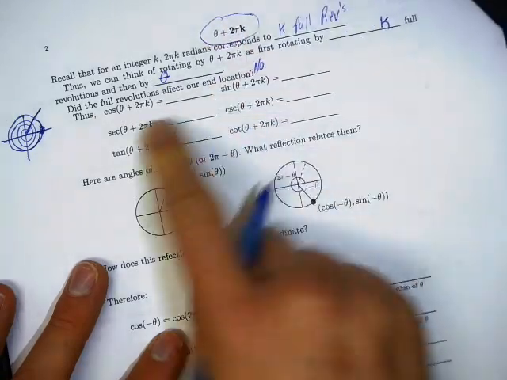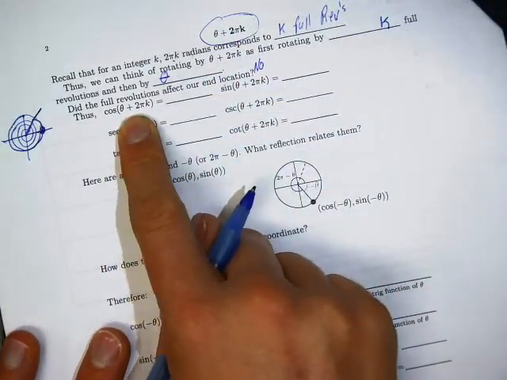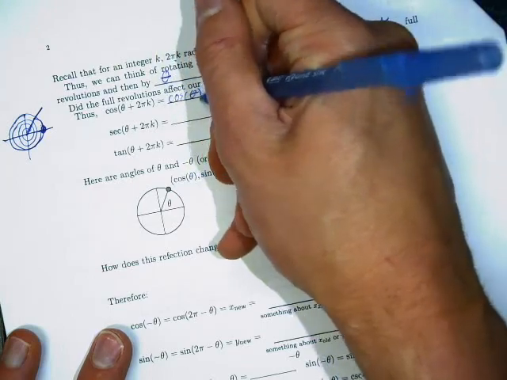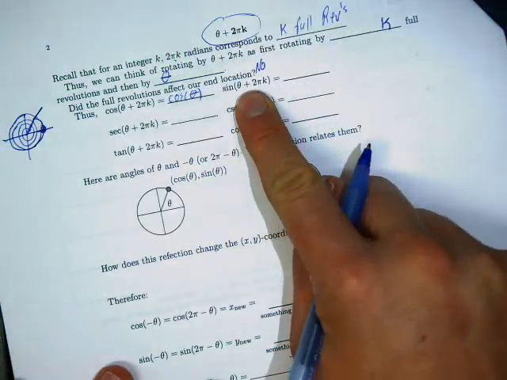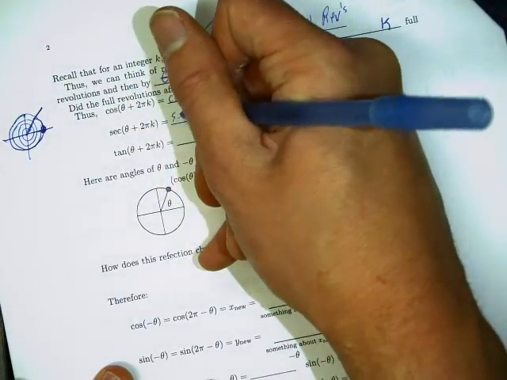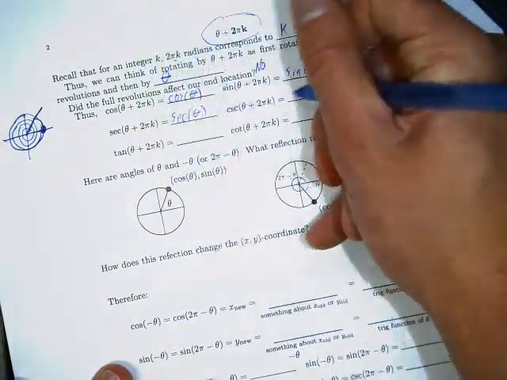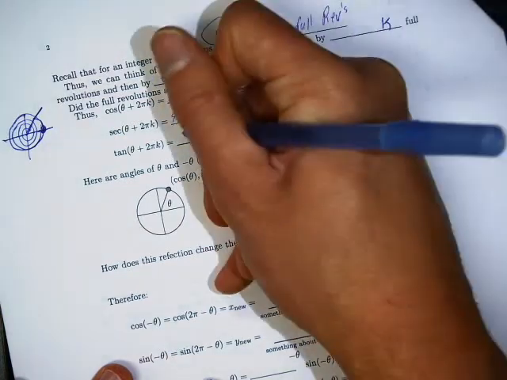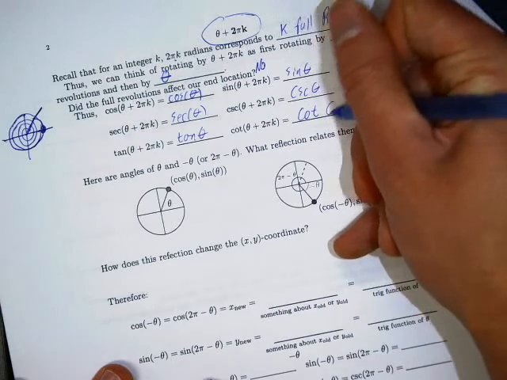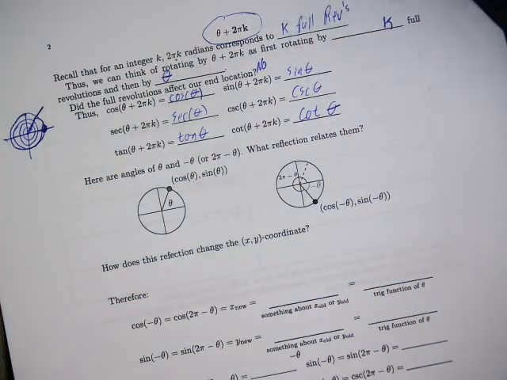So that means the x value, when you rotate by theta plus 2 pi k, is the same as the cosine of theta. The sine of theta plus 2 pi k is the same thing as the sine of theta. Secant is the same as secant theta. Cosecant is the same as cosecant theta. Tangent is the same as tangent theta. Cotangent is the same as cotangent theta. So whenever you see a plus 2 pi k inside of a trig function, you can throw it out. Nice.